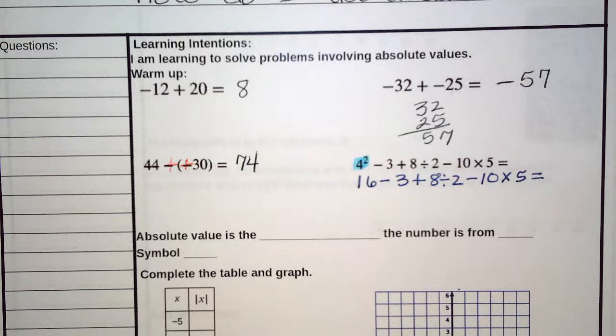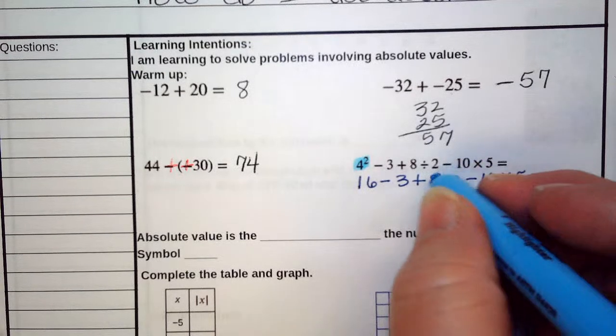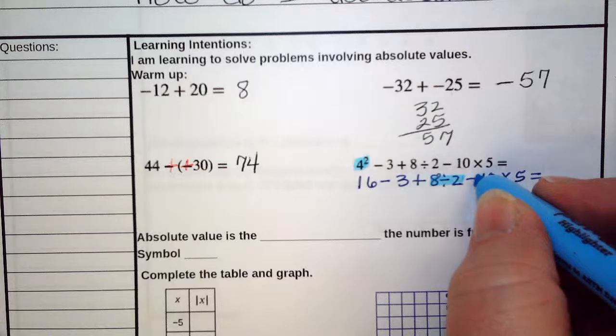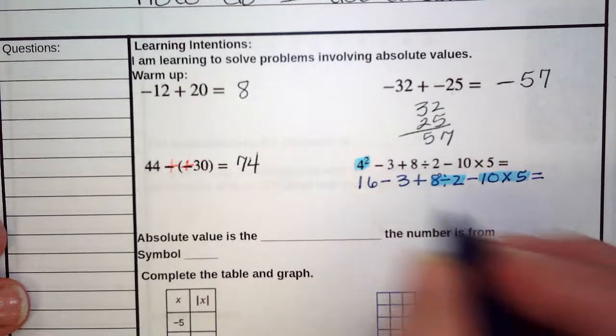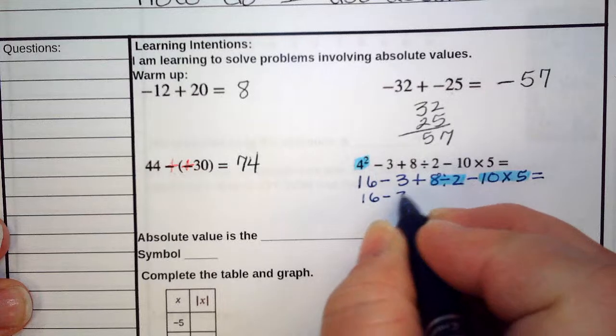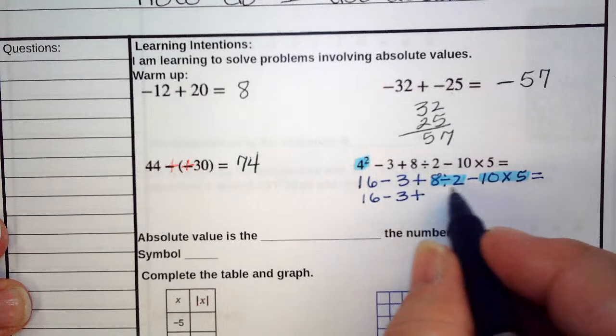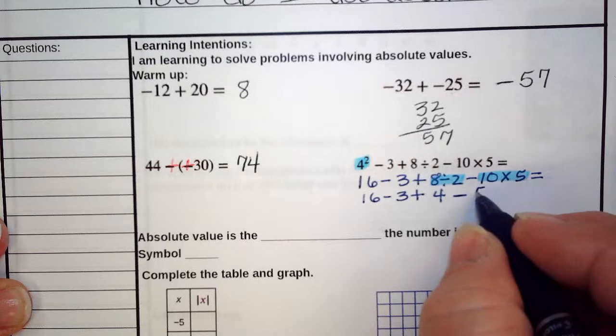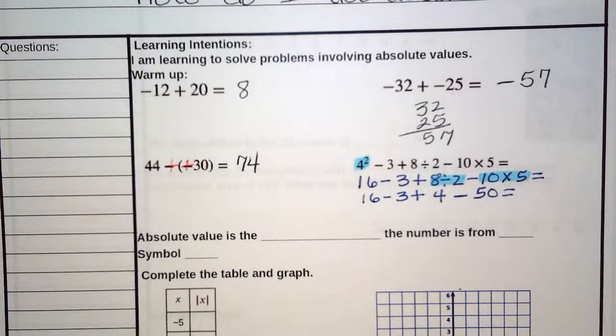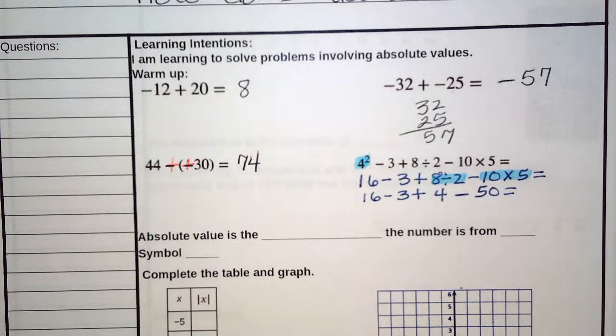Order of operations says I do the division or multiplication next. Multiply or divide. Do it in the order you see it. So the first thing I will do is the 8 divided by 2, and then I'll do 10 times 5. The first part doesn't change. 16 minus 3 plus 8 divided by 2 is 4 minus 10 times 5 is 50. Now I do it in the order I see it. I subtract and then I add, then I subtract again.